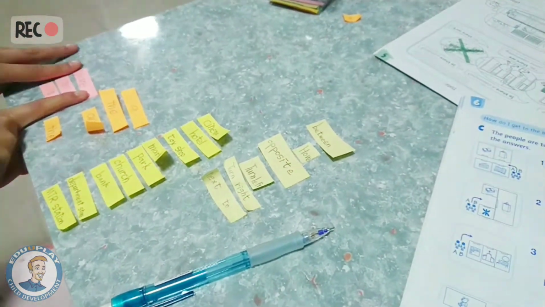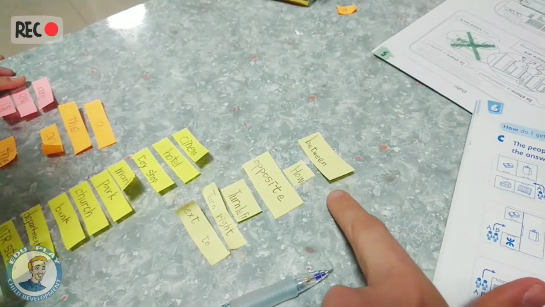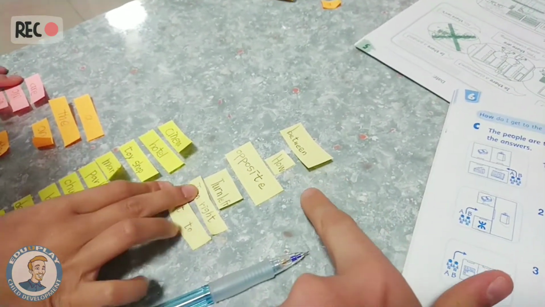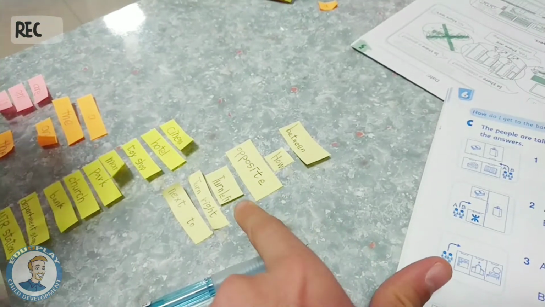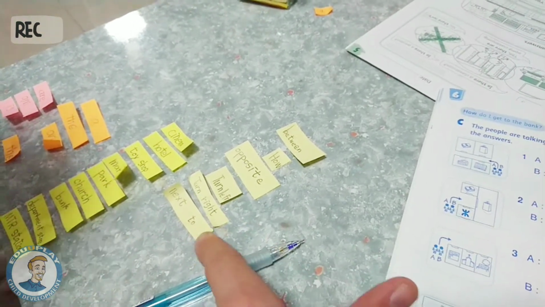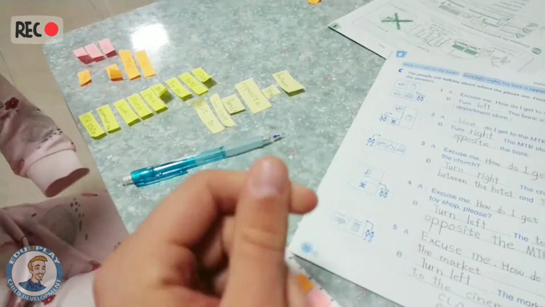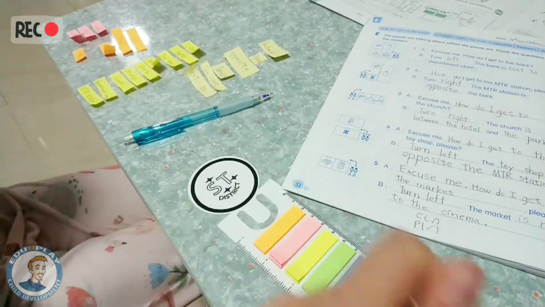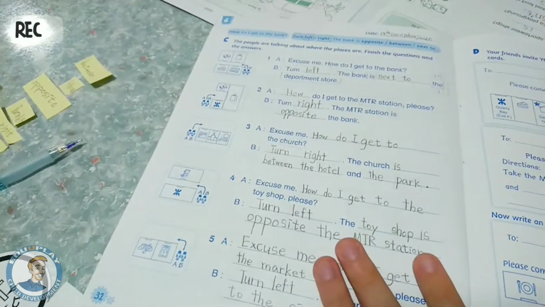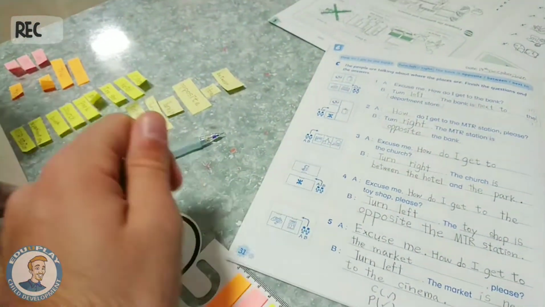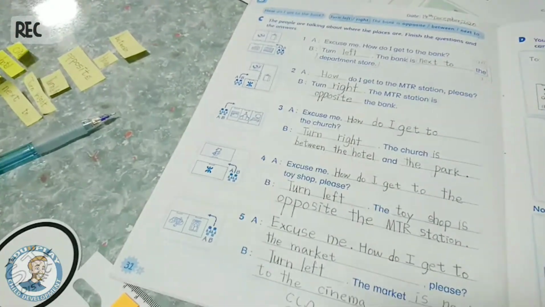So splitting them up into their different categories, and then also some direction words or preposition words and directions here: turn left, turn right, next to. So doing it this way, we can feel and we can touch and we can create our own sentences. Instead of just writing it, we can now mix and match them however we like. So let's try one together.